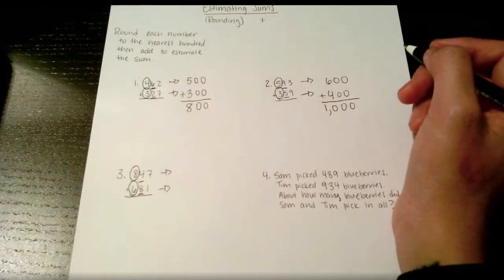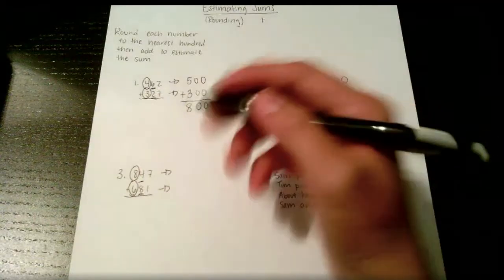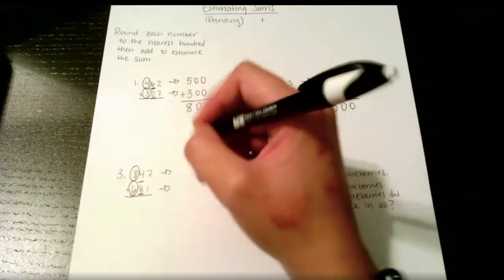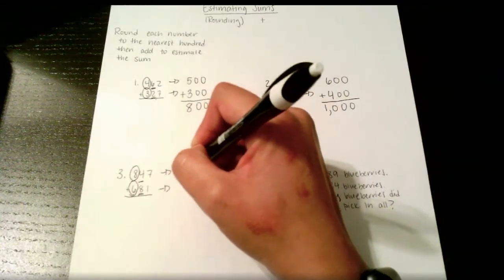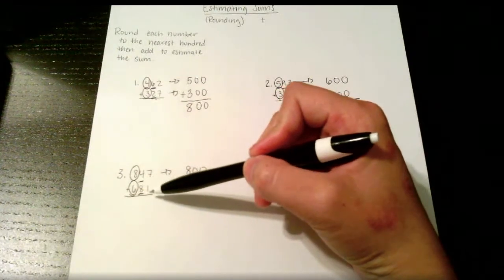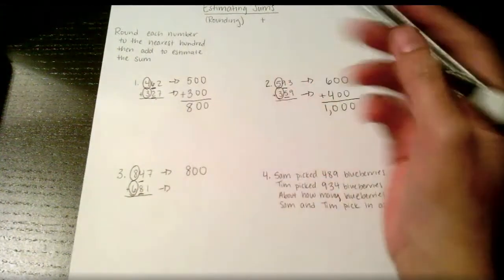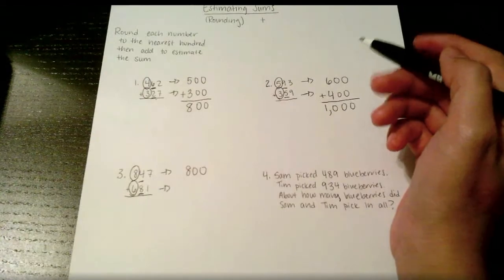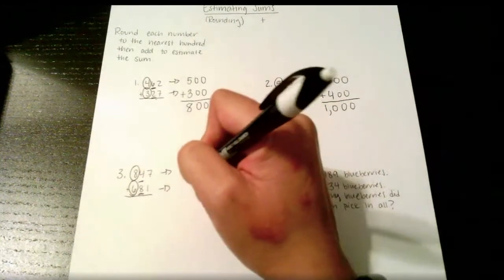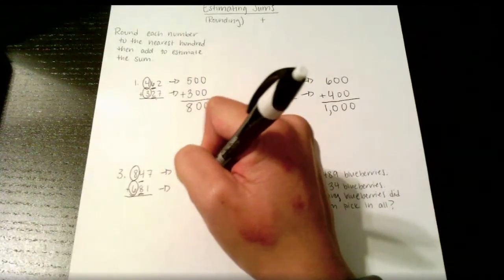So 847. Well, looking at this 4 in the tens place, that tells me I don't need to add anything. So this is going to round down to 800. And then 681, looking at this 8 in the tens place, it tells me I need to add one more. So 681 is going to round up to 700.